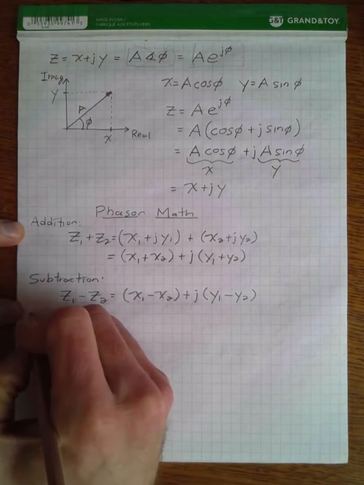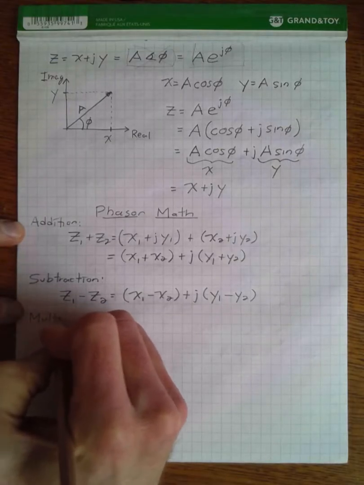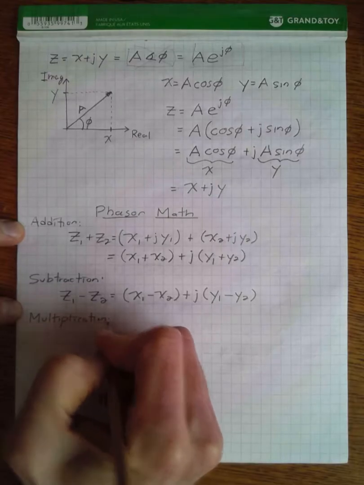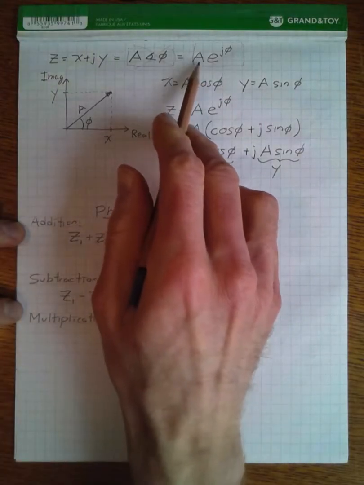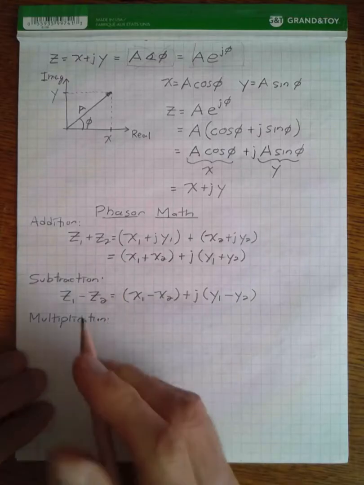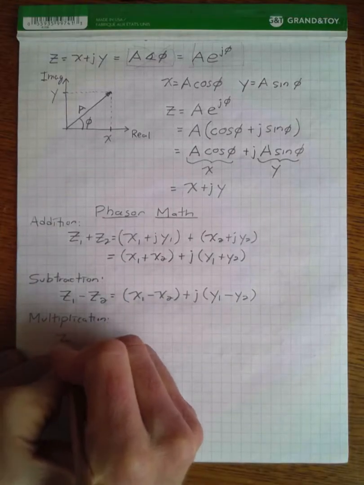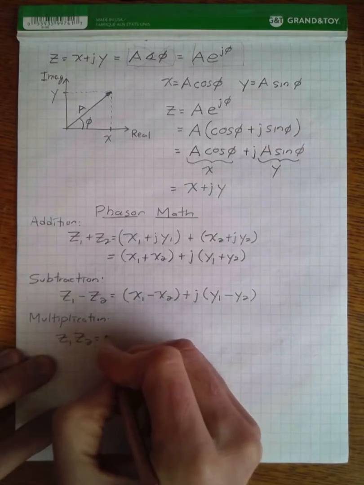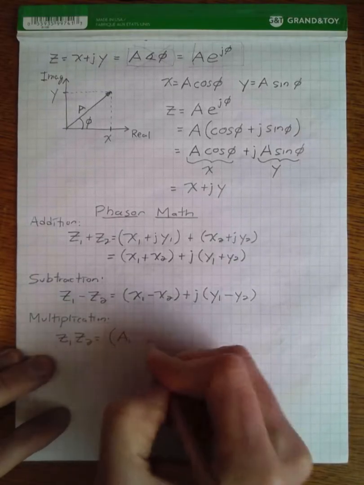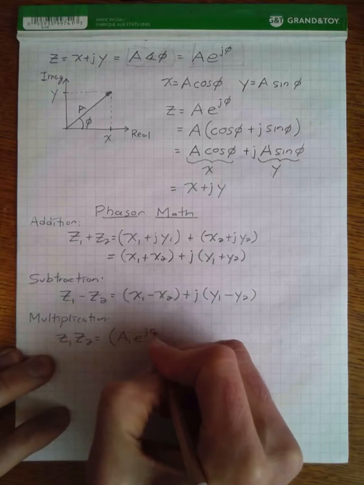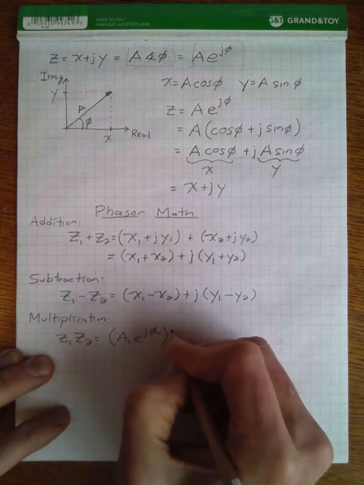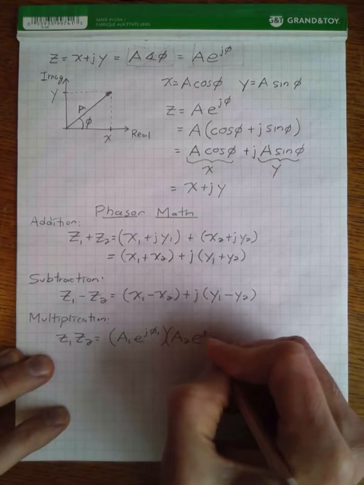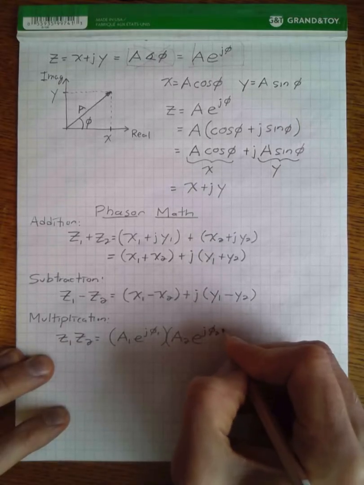For multiplication, multiplication is easier if we use the complex exponential notation. So z1 times z2 is equal to a1 e to the j phi 1 times a2 e to the j phi 2.